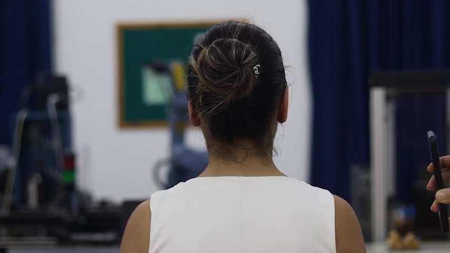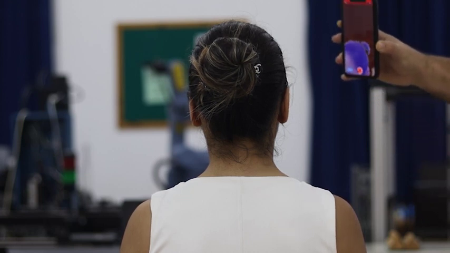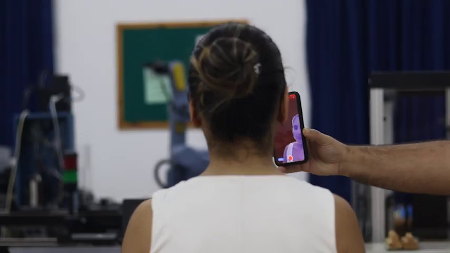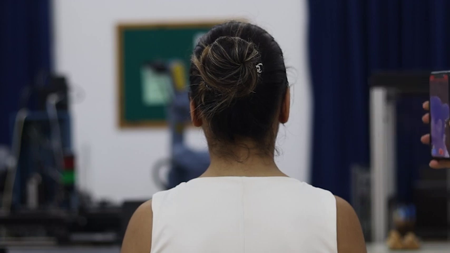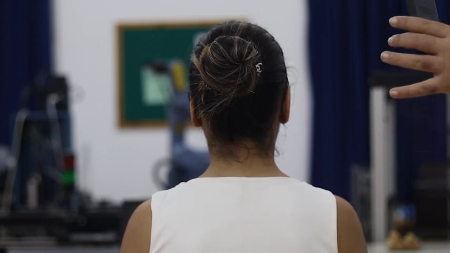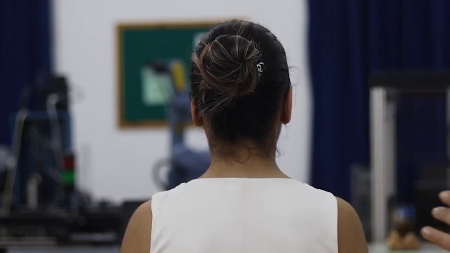The scanning can either be done by the service provider or by the patient's family members if the necessary hardware is available. To be more specific, if the patient's smartphone is equipped with the LiDAR sensor, this scan is possible using third-party mobile applications at the comfort of their home.